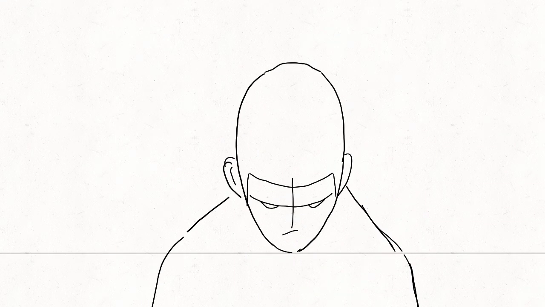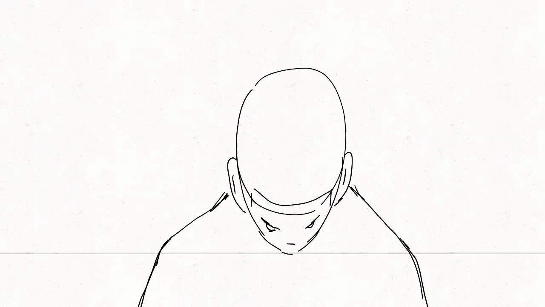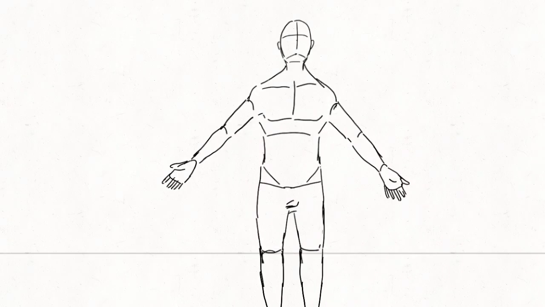Here's the final animation. It's not the most perfect impact frame, but I hope this video helped you understand how to animate impact frames with FlipaClip.